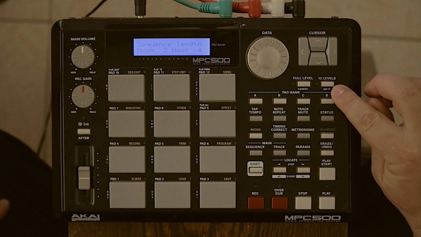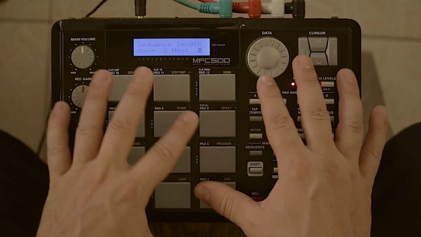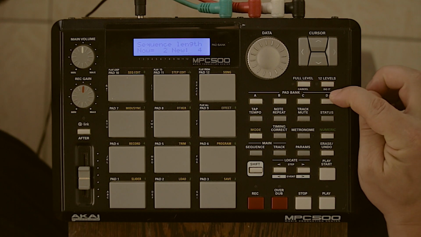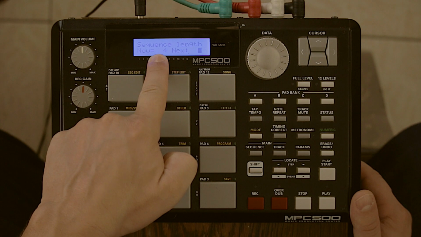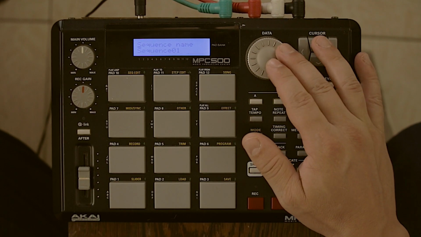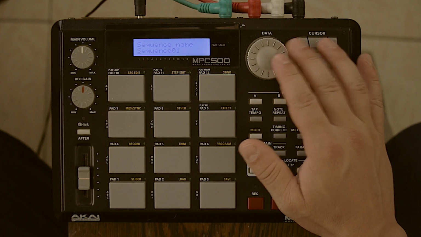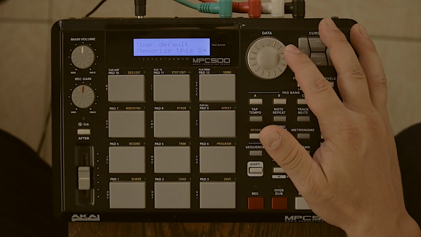Just press, that's the do it button right there. So whenever you're choosing something on this MPC, then you have to do it to confirm. So press do it, and now you have 4 bars on this sequence right there. Time signature is here as well. Sequence name, you can rename this if you want. You can copy the sequence right here, delete it.